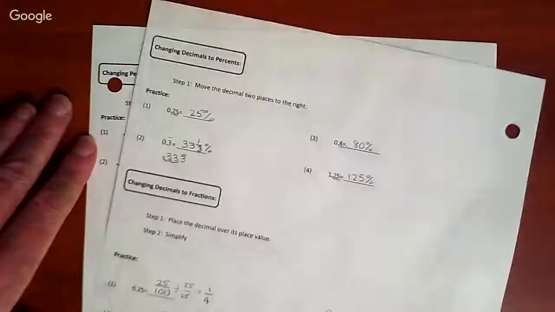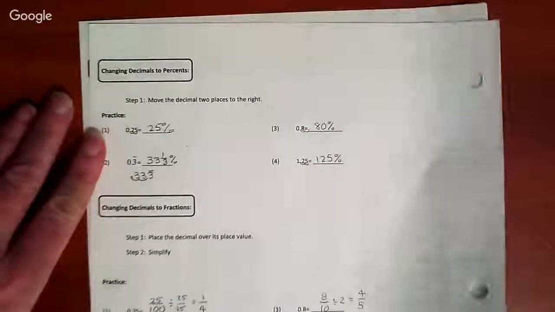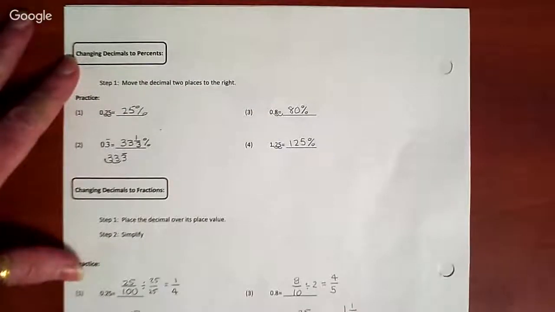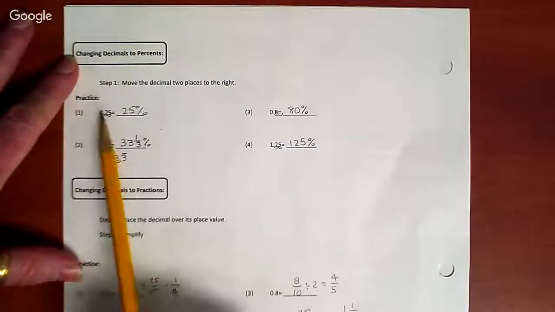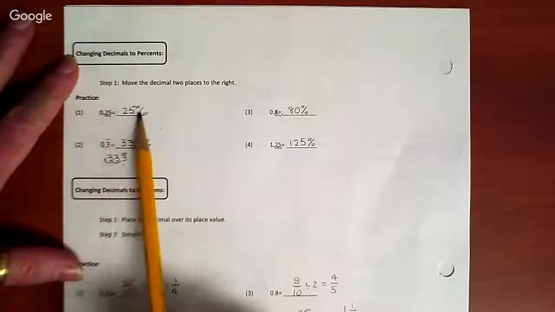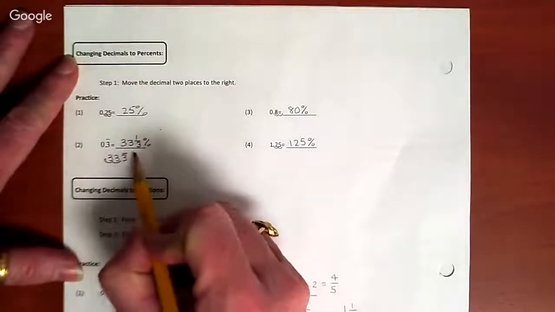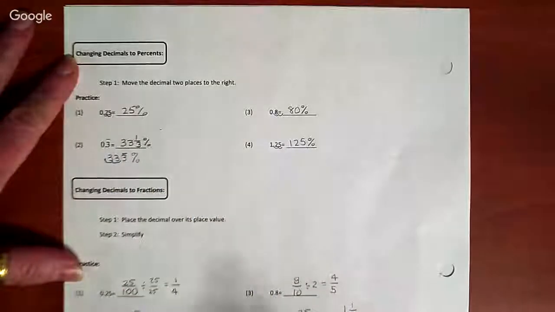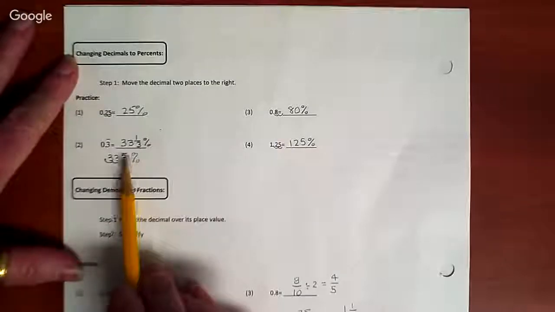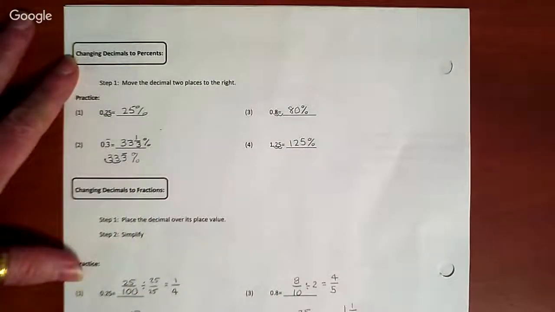Okay. The next question, pretty self-explanatory on this one. Okay. Decimals to percents, just move it over twice, add the percent sign. And again, for this one, New York State will accept either one. If you move it over, add the percent sign, just make sure you have the bar over it. Okay.